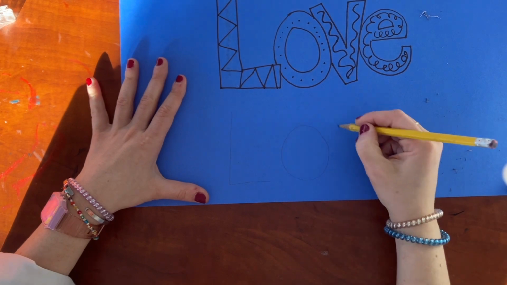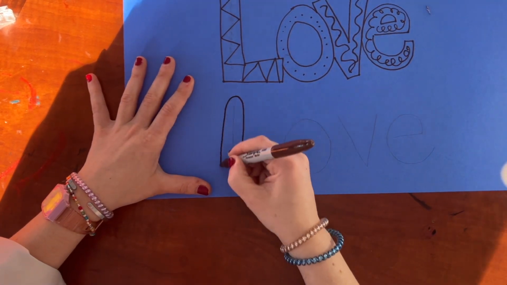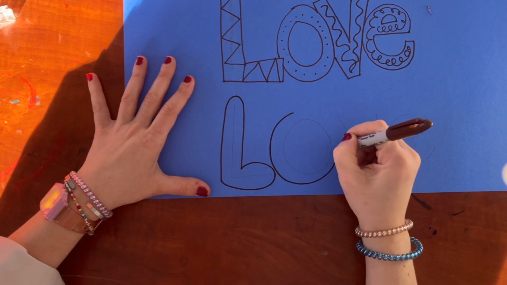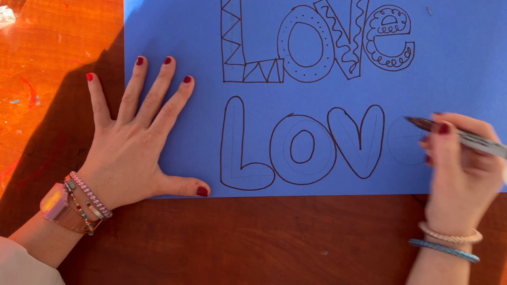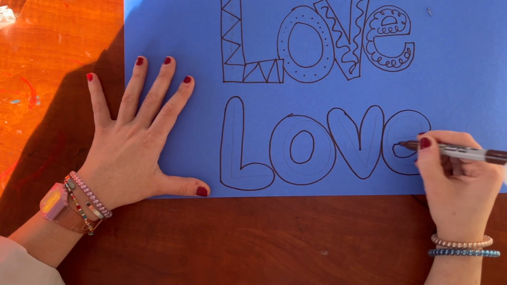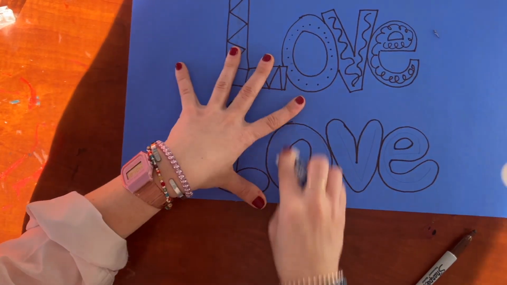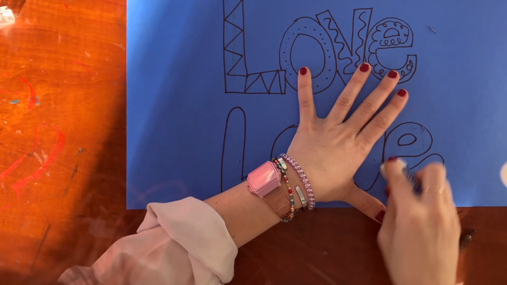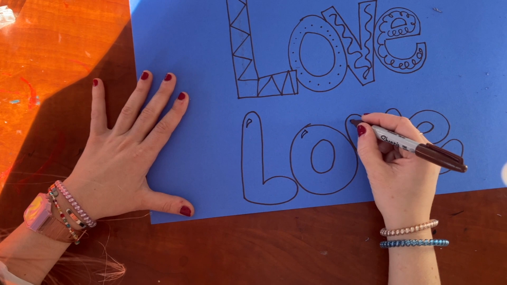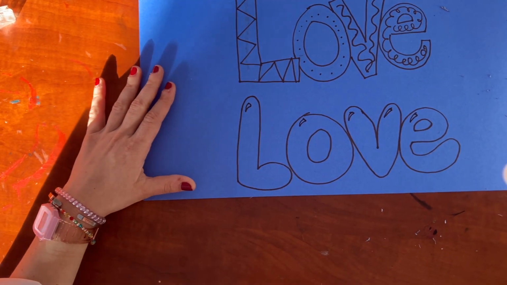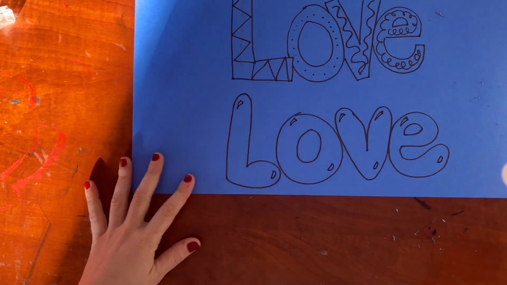Now, if you want to make more of a bubble letter effect rather than block letters, you're going to do the same thing, write out your word, but instead of using straight lines, you're going to use curved lines. So I'm thinking about a bubble or a balloon. I'm almost imagining that I'm drawing a balloon or a giant bubble that goes around each letter. So it's curved. And you can even add a little highlight to make it look even more bubbly or balloony. So those are the two options.